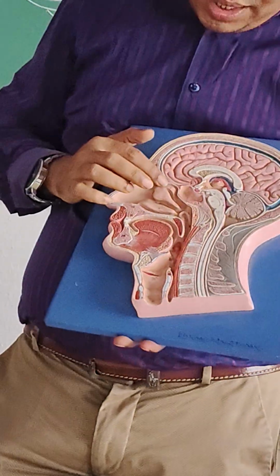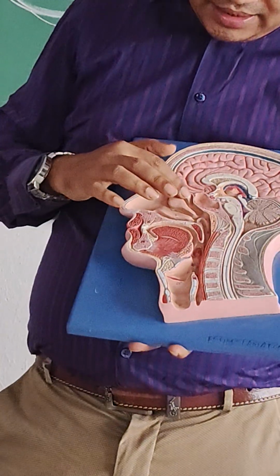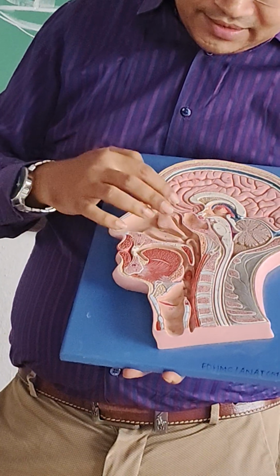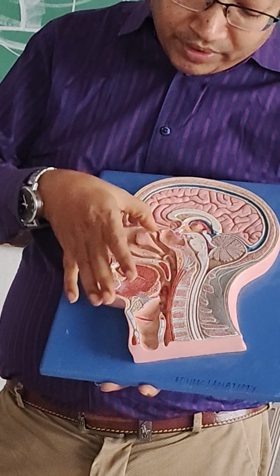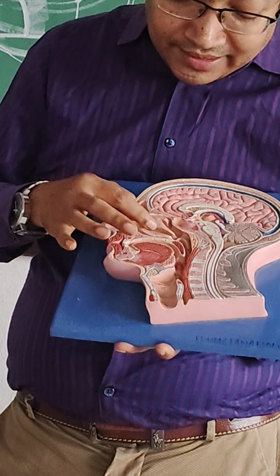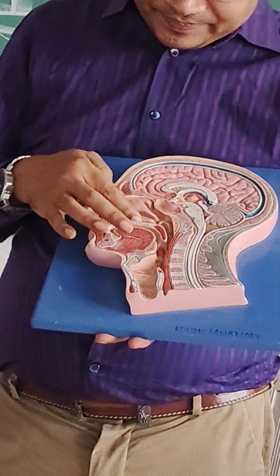Okay. Now these three conchae form four meatus: supreme meatus, superior meatus, middle meatus, and inferior meatus.